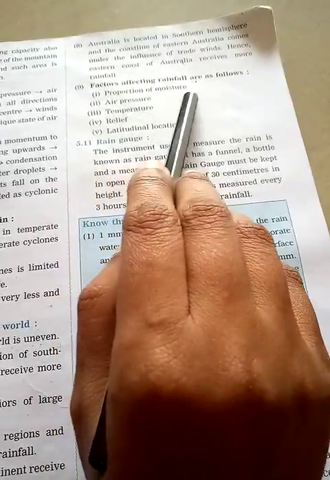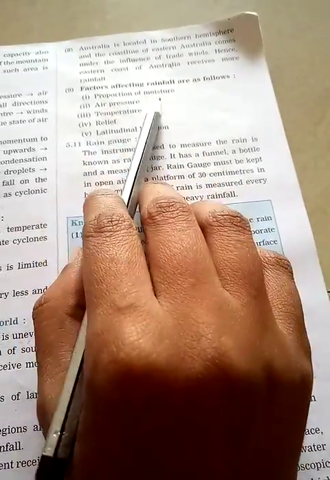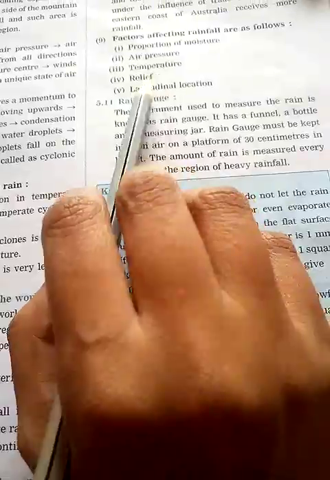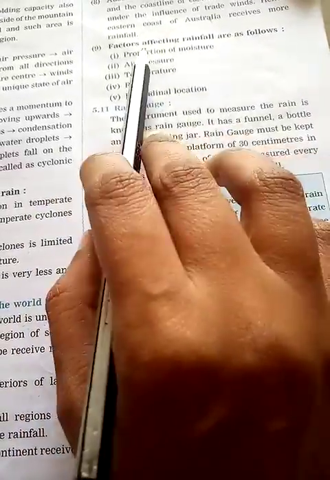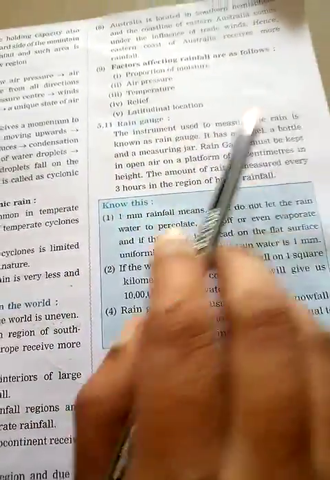Now, the factors are these: the proportion of moisture, air pressure, temperature, relief, latitudinal location. These are the factors affecting rainfall.